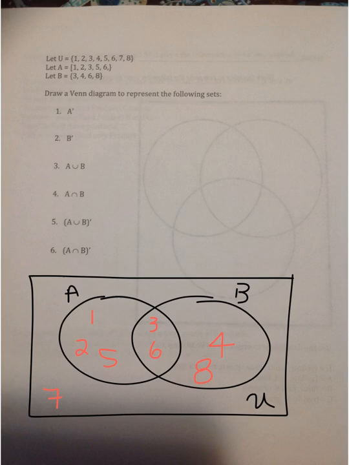I find that it's a little bit easier to use the numbers, but some people prefer to look at the Venn diagram. So what is not in A? I have 4, 7, and 8. Don't forget to use your braces. Not in B would be 1, 2, 5, and 7.